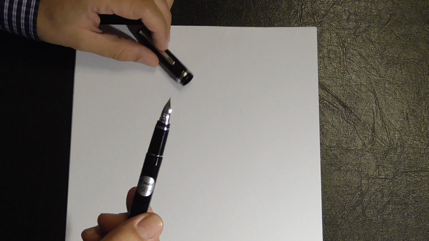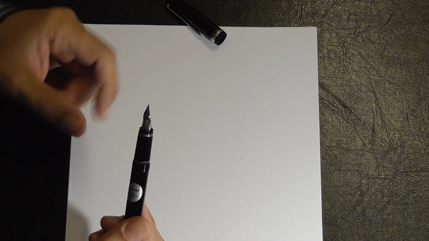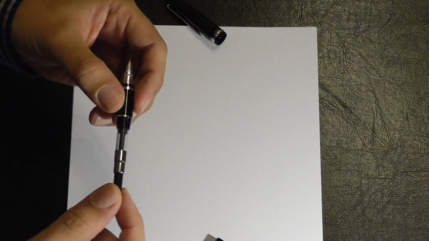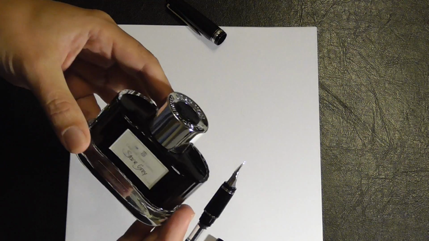So let me open it. Comes with an extra fine nib. And what I like about these pens is that they come with a converter piston, so I can fill it with ink and I can put ink that I like.